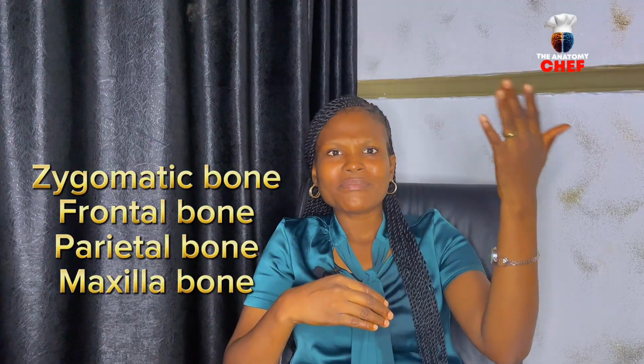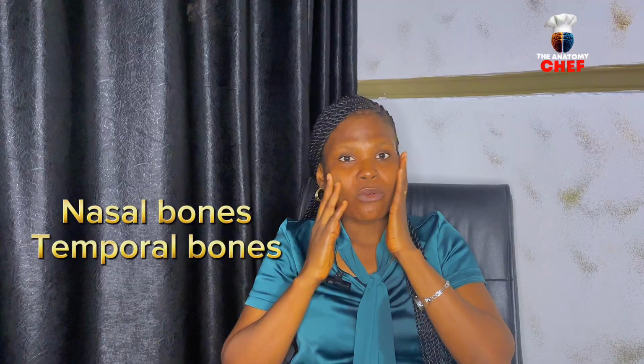We have the skull. Now, the skull is an aggregation of several types of bones, a coming together of several types of bone, meaning that it comprises several bones. Examples are the zygomatic bone, the frontal bone, the parietal bone, we have the maxilla, and several bones, including the nasal bones. The temporal bone, I don't know if I've mentioned that. So a lot of bones came together. The aggregation of those bones gave you the skull.